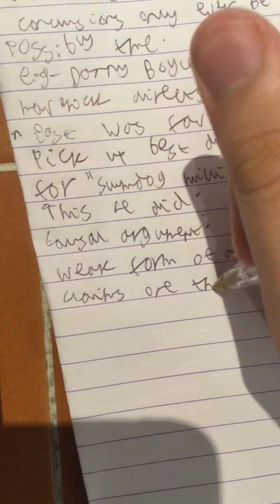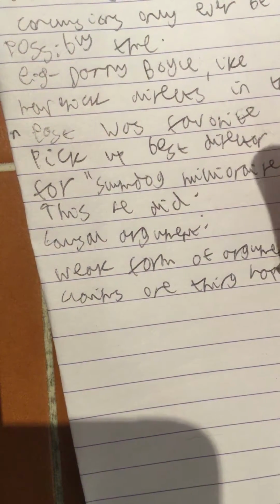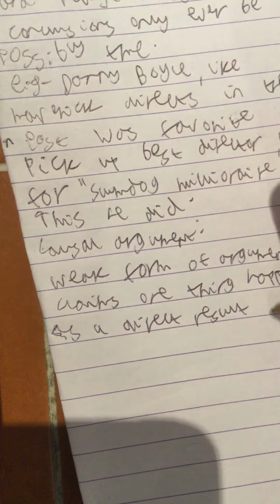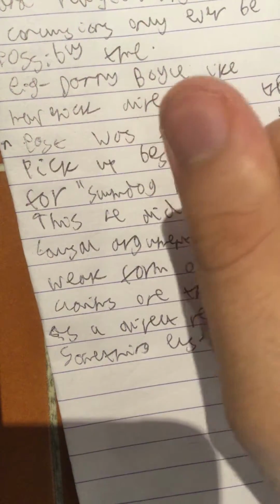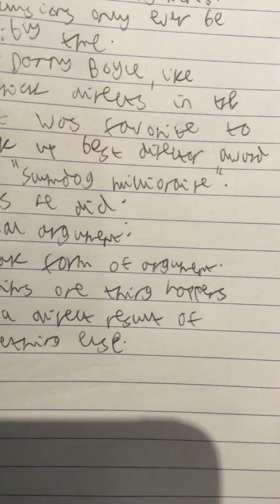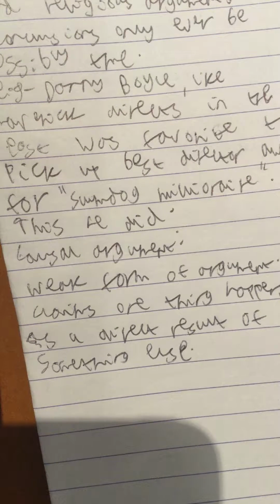It claims that one thing happens as a direct result of something else happening. It is often a correlation between the two events, and they can have two very different causes.